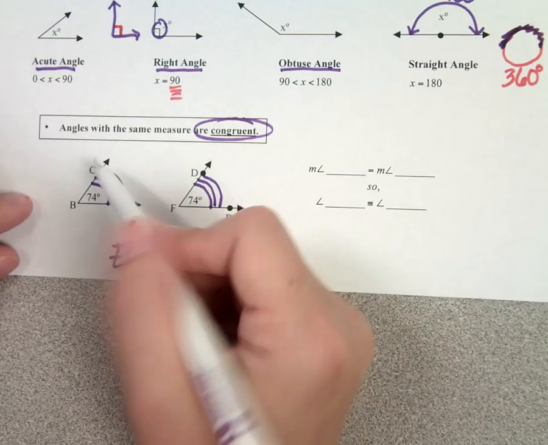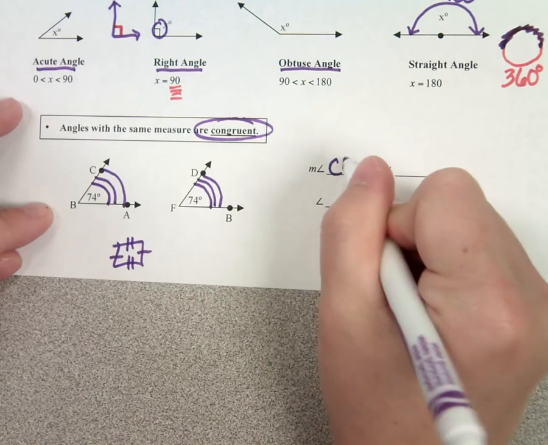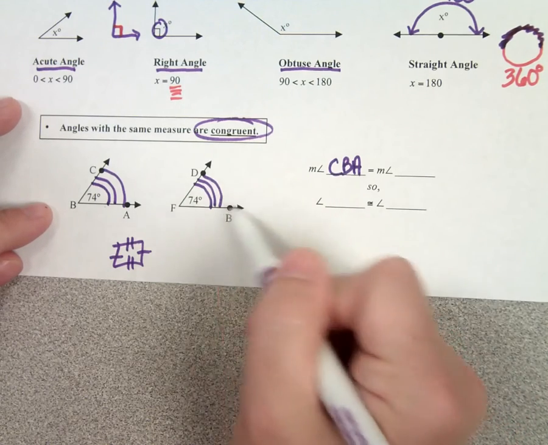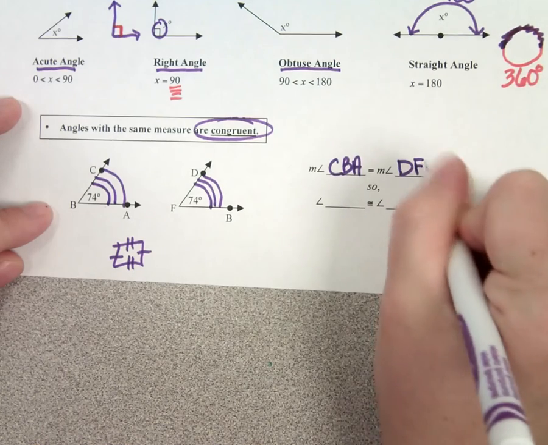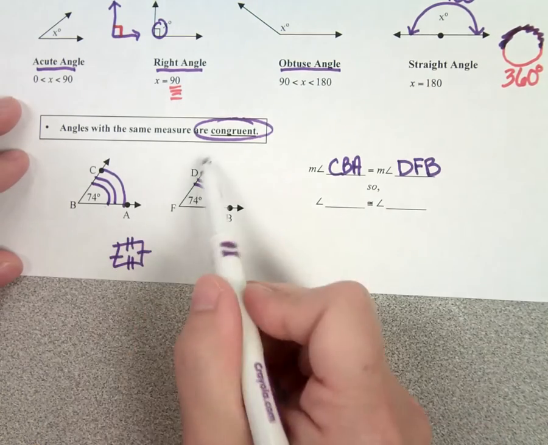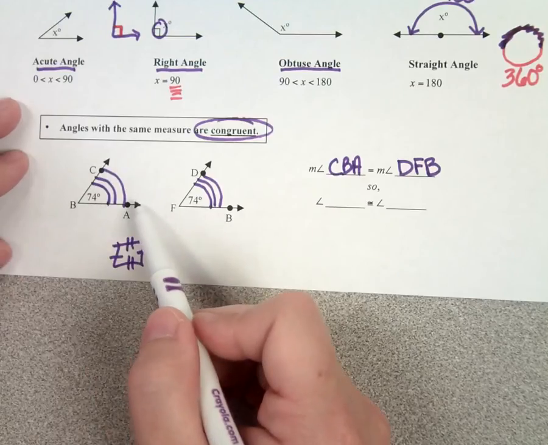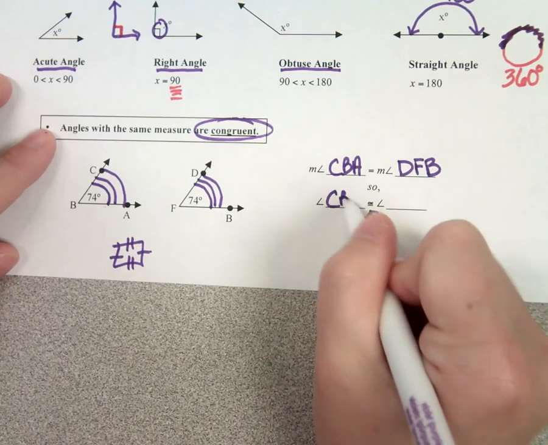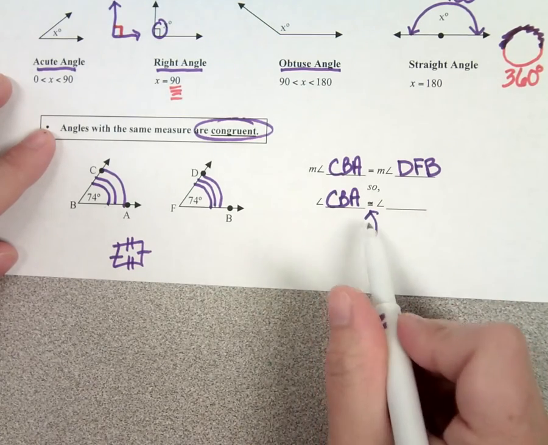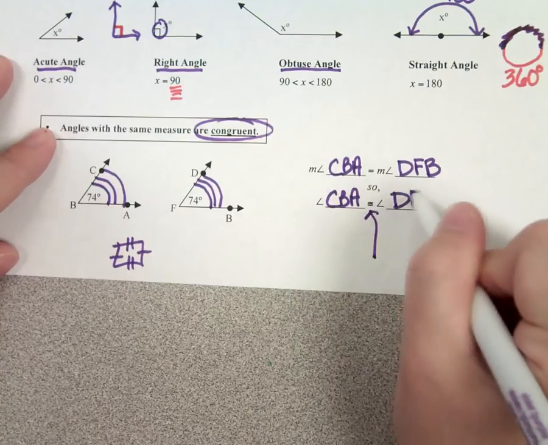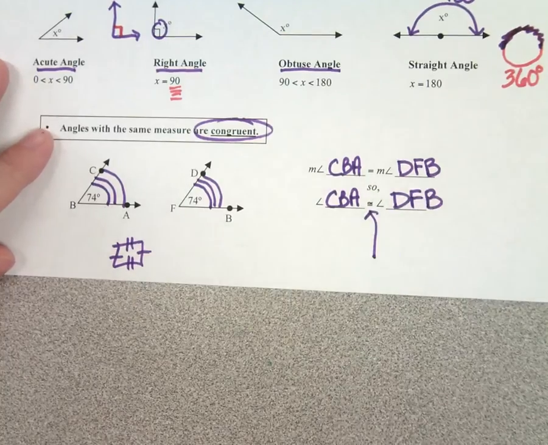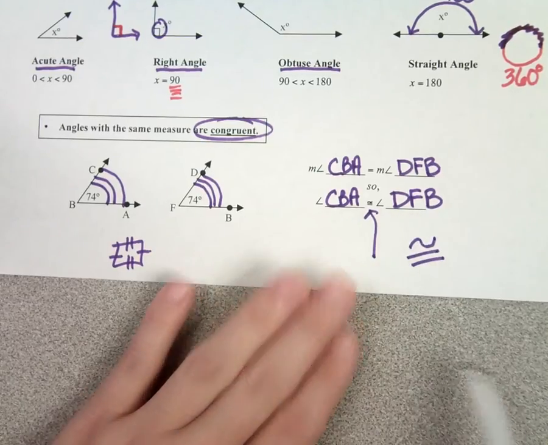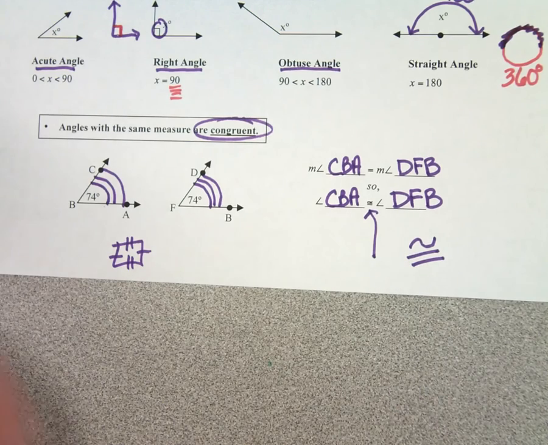So the measure of angle CBA equals the measure of angle DFB. And if the measure of the two angles are equal, then that means the two angles are congruent. So angle CBA is congruent to angle DFB. And if you can't see that symbol well enough, or if you forgot from the other day, remember congruent looks like this right here.